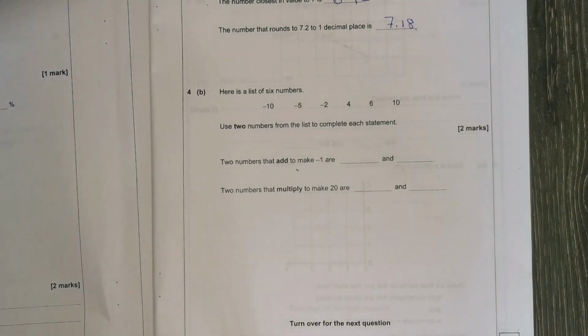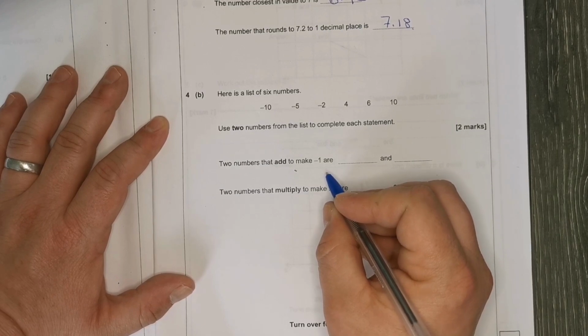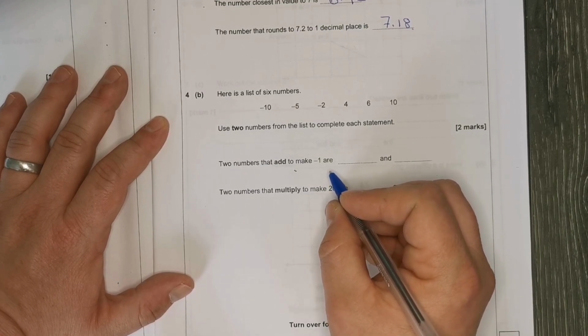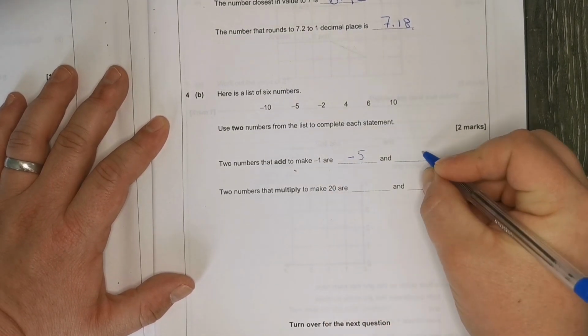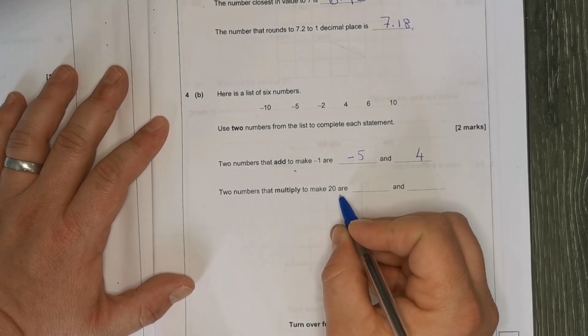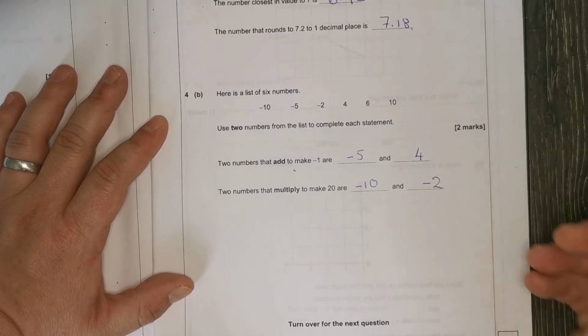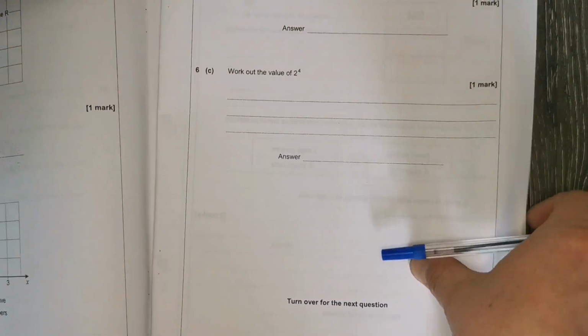Here's a list of 6 numbers. Use 2 numbers from the list to complete each statement. 2 numbers that add to make minus 1. Add to make minus 1, minus 5 and 4. 2 numbers that multiply to make 20, minus 10 and minus 2, because a negative times a negative would be a positive.